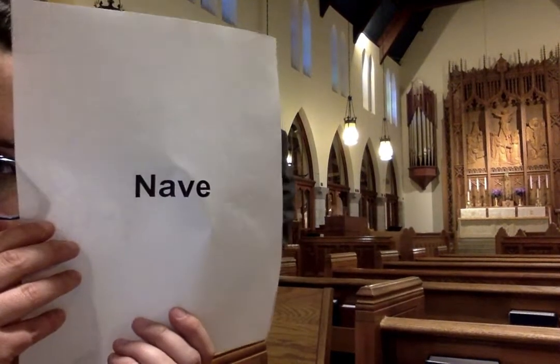Oh, did you guys get it? Nave. The nave. When you think about the nave, think about the navy. Navy has a connection with the nave. What do they use in the navy? They use boats. So they are in the ship, and this is the meaning of the nave, that we are in a boat.